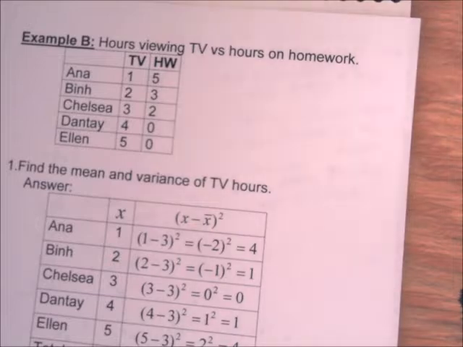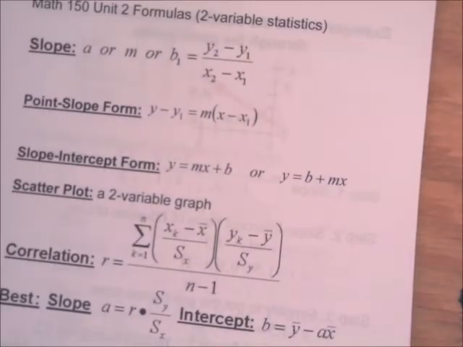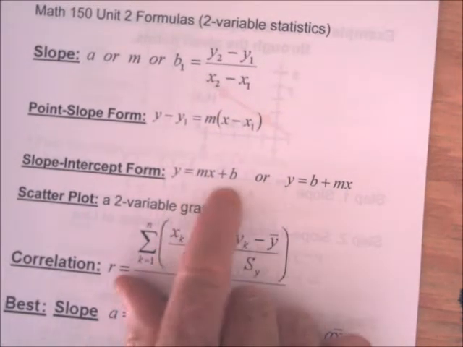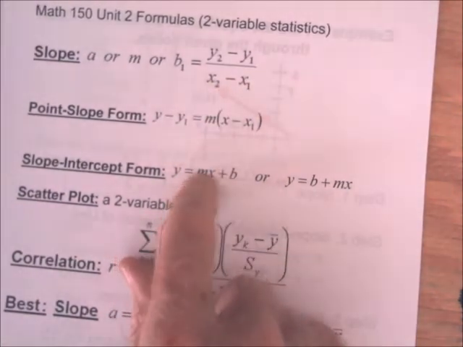So we want to use the formulas that I just mentioned. These first formulas, the slope and the point slope form, the slope intercept form. You can use those if you have 2 points and you want the line through those 2 points.